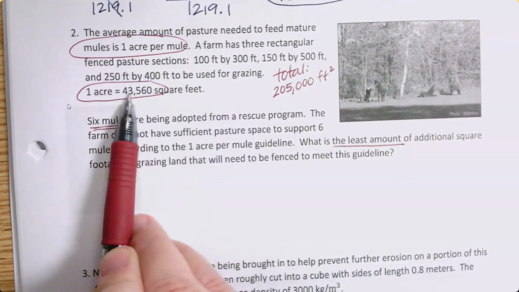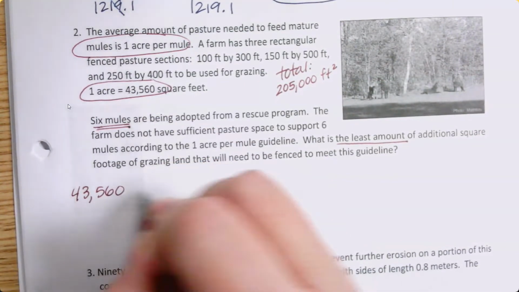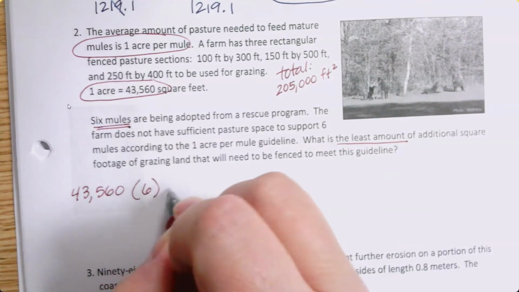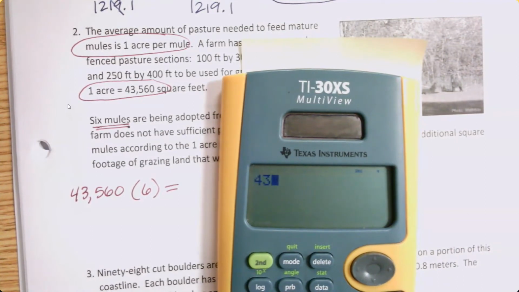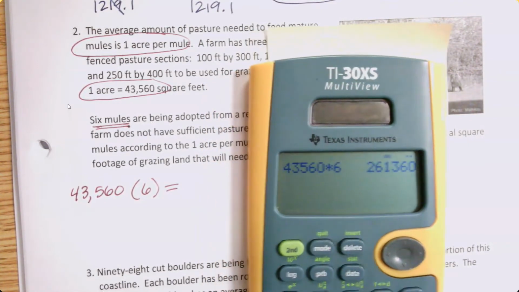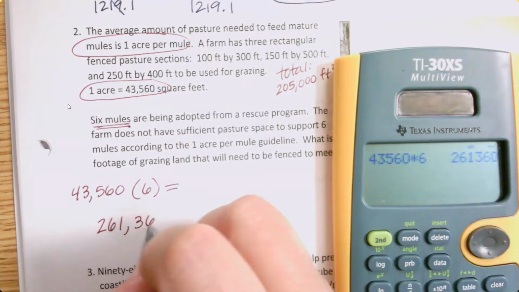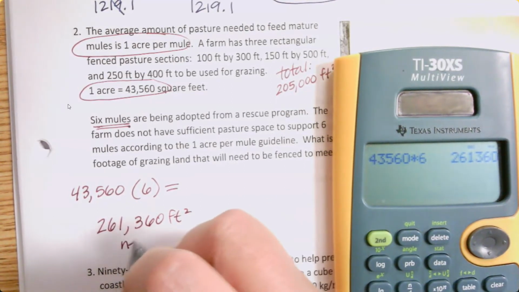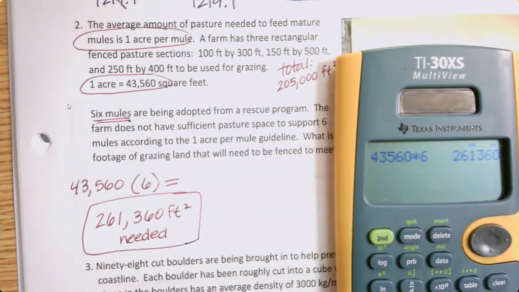So if I need that many square feet per mule, and I want to be able to accommodate 6 mules, then I'm going to multiply 43,560 square feet times 6. And I'm going to need 261,360 square feet. This is how much is needed for me to correctly house or correctly supply for 6 mules.